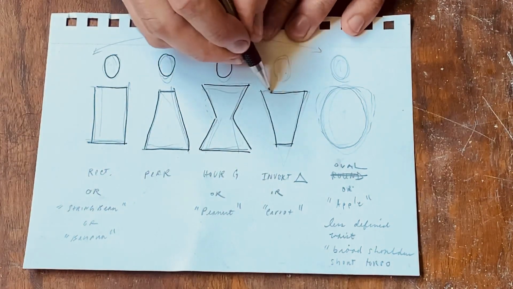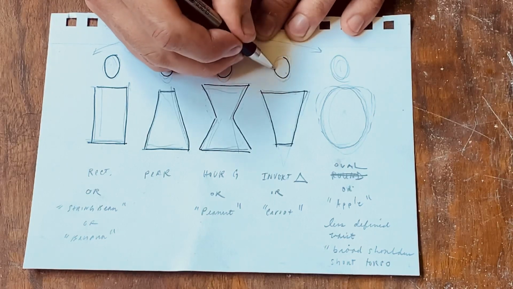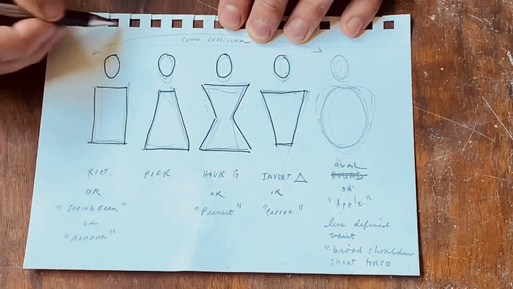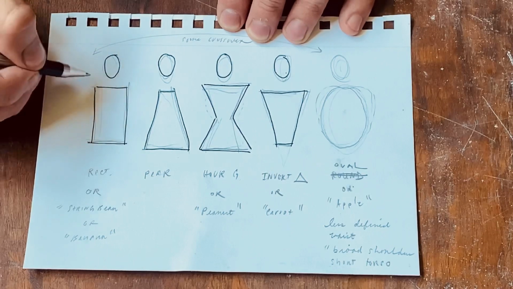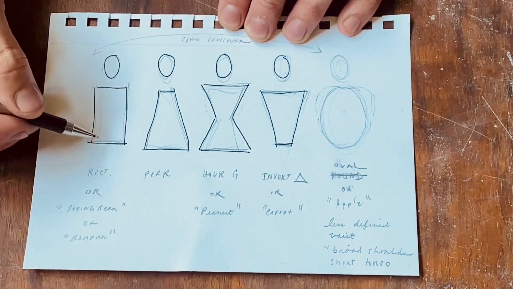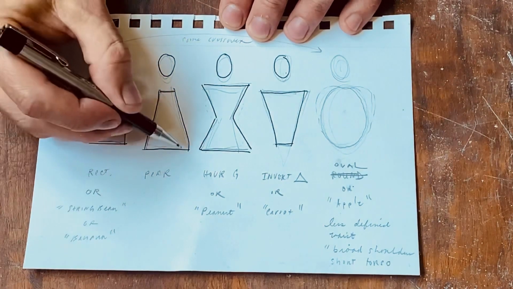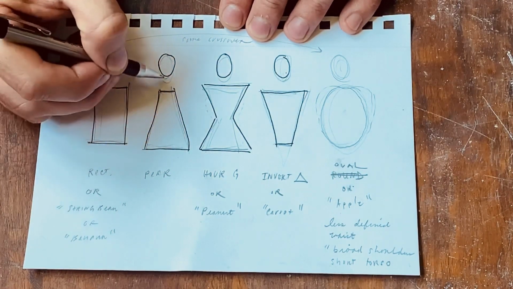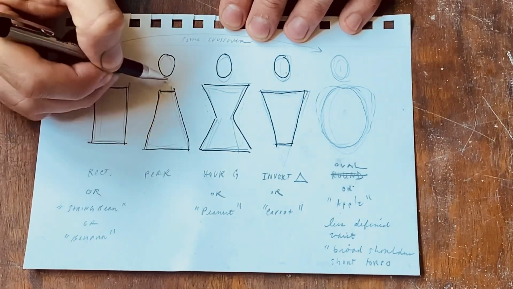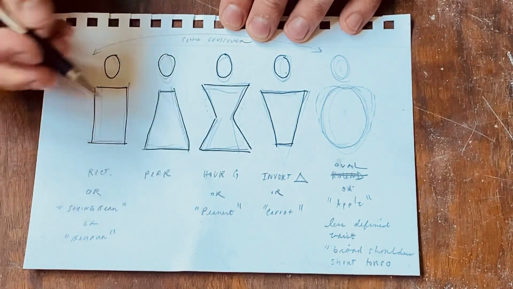And then I go through these 5 abstract body types with photos. And these are my notes that I made. So the first one is what they call a rectangle, also known as the string bean or banana. There's the triangle, and this is sometimes called the pear shape.